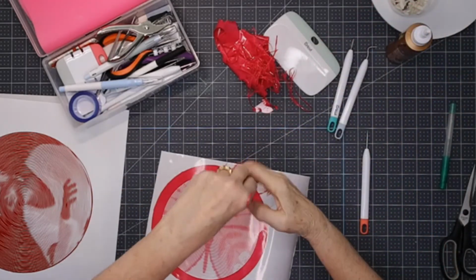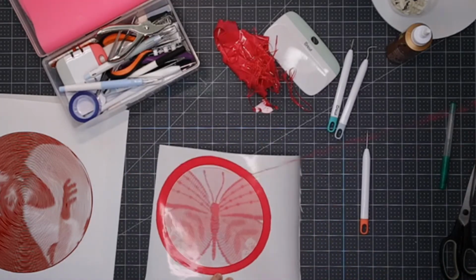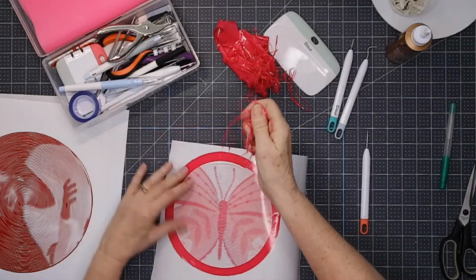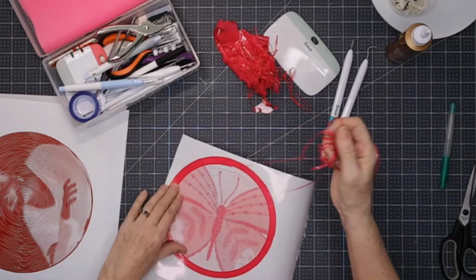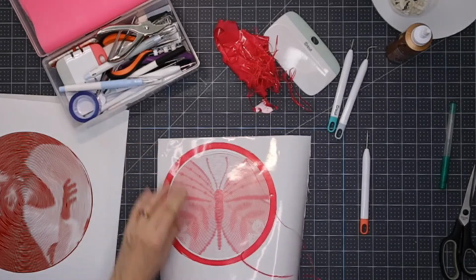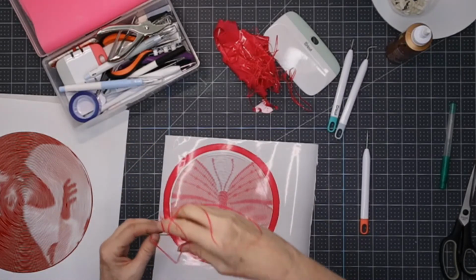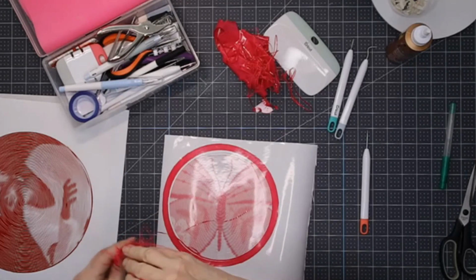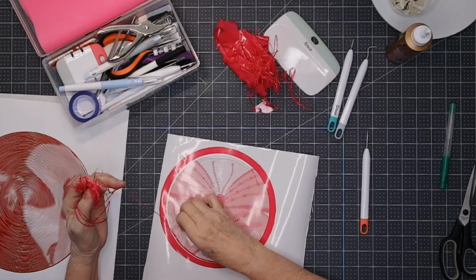As it gets bigger, it gets a little harder to handle. Like we pulled something extra here that we didn't need to. That's why you have to be so careful when you're pulling.